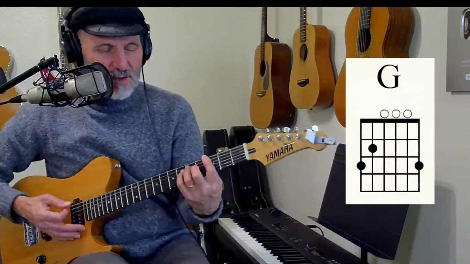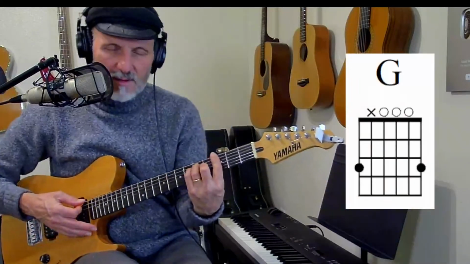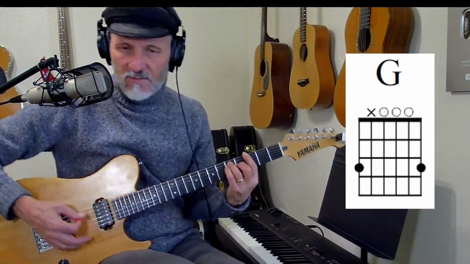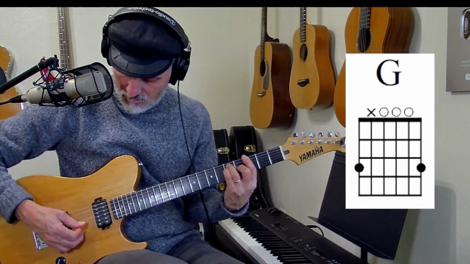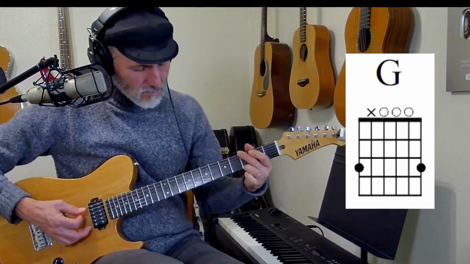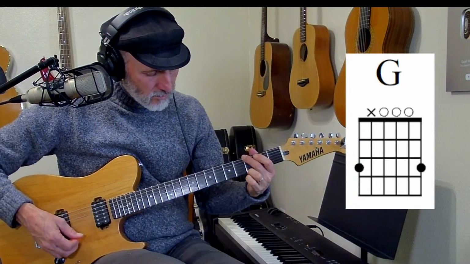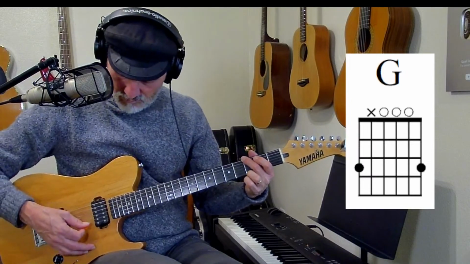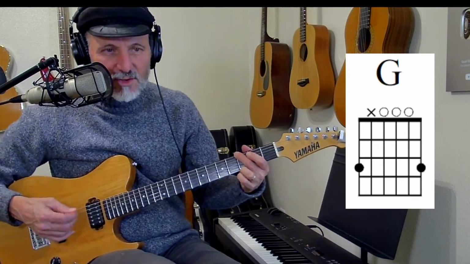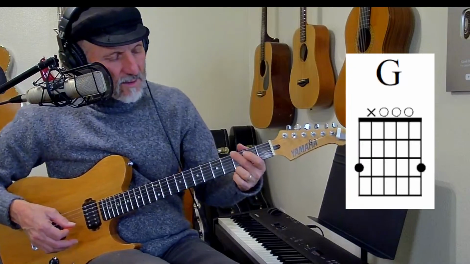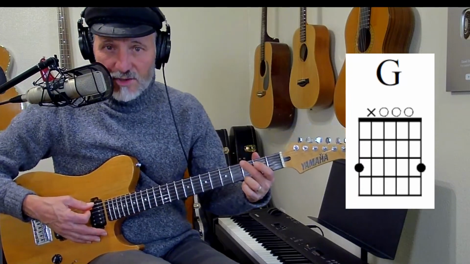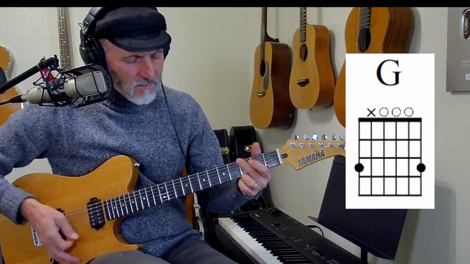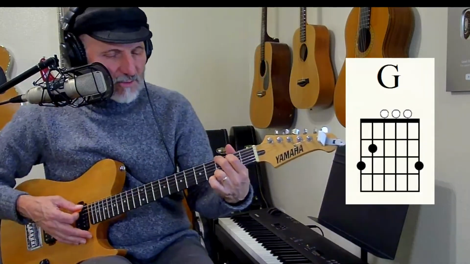And if I play the G chord, let me do it this way. The G bar chord, if I play the, almost exactly the same. That's why I like this version of the G chord. So the G chord is your first chord in the G major scale. You can use this one if you really want to.